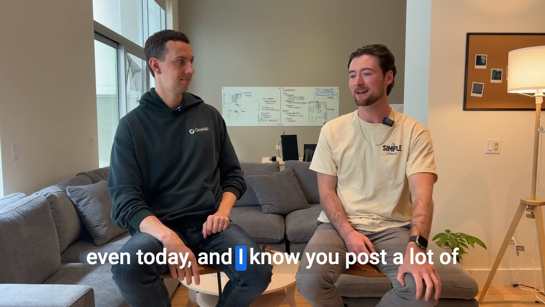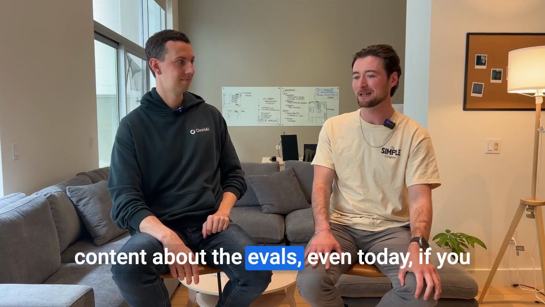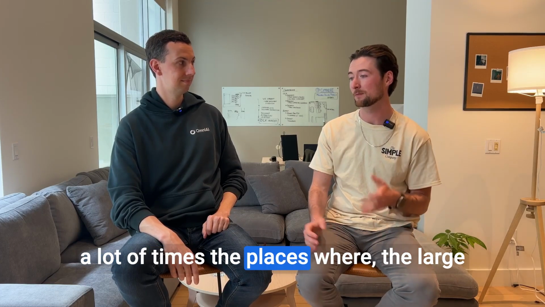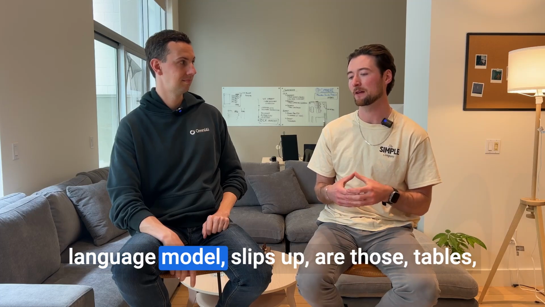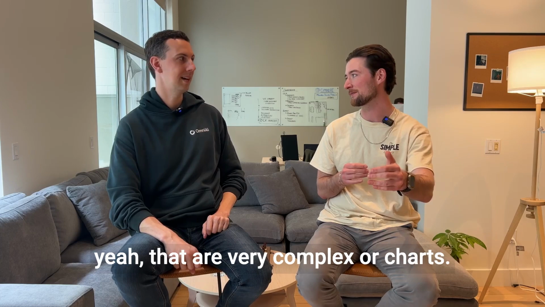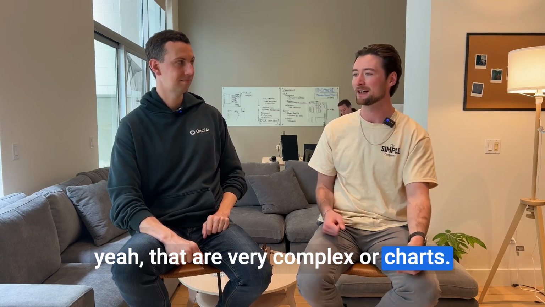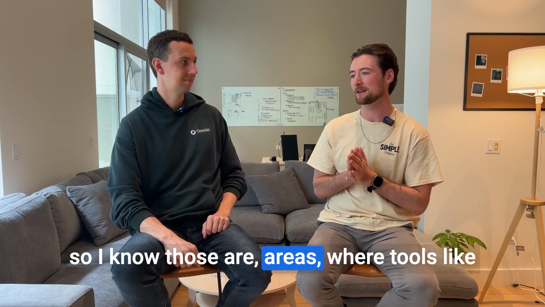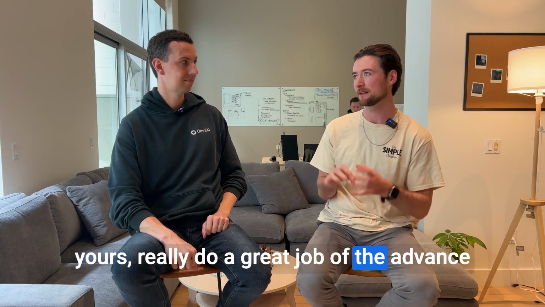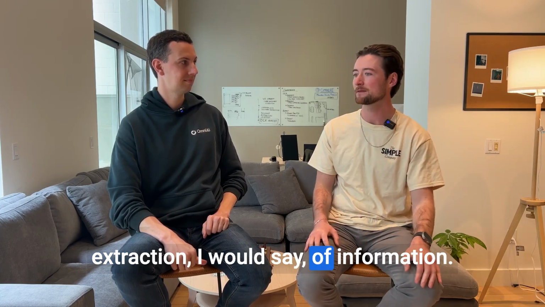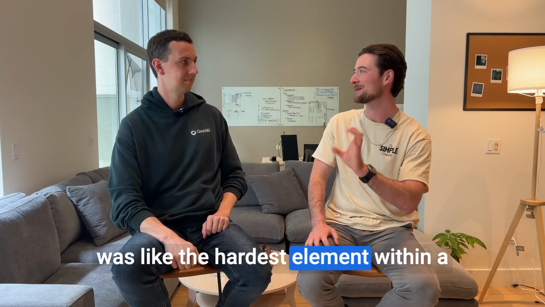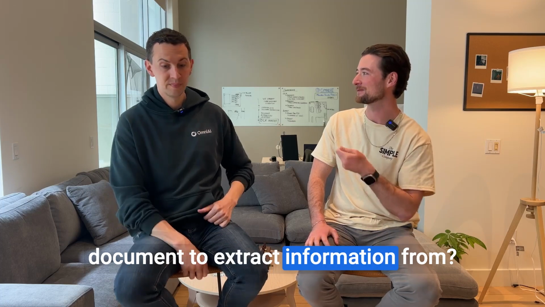Even today, and I know you post a lot of content about the evals, if you feed a document to a large language model, a lot of times the places where it slips up are those tables that are very complex, or charts. So I know those are areas where tools like yours really do a great job of advanced extraction of information. From your perspective, what was the hardest element within a document to extract information from? Was it these charts?